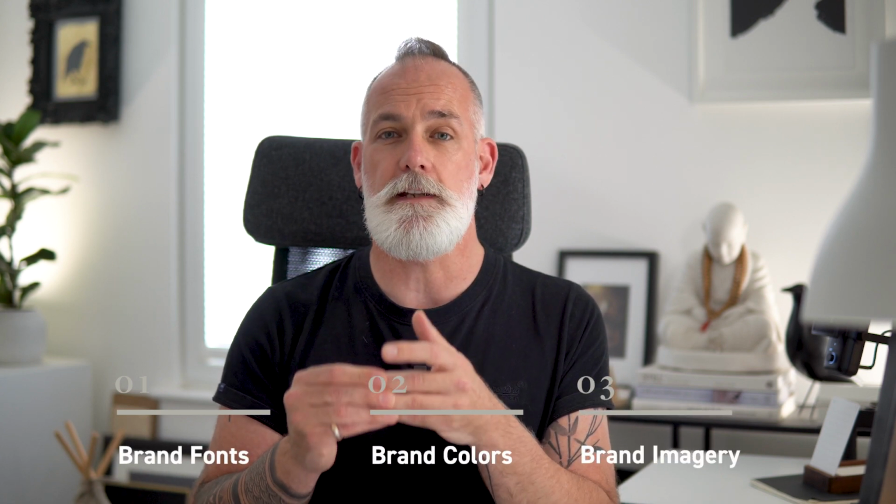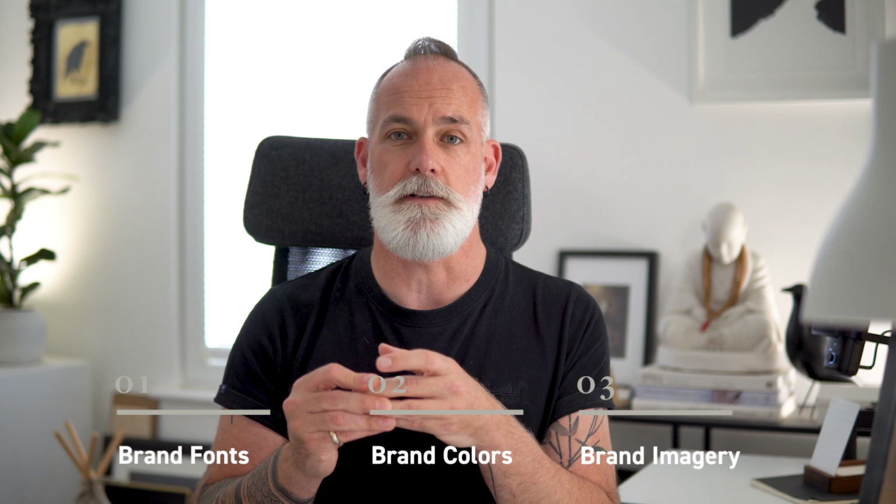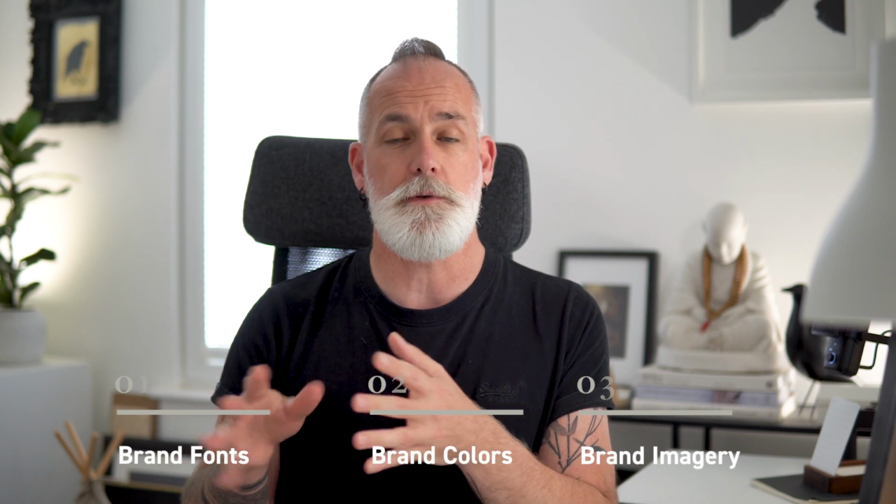For your brand assets, the three key things that make a huge difference are your fonts, your brand colors, and your imagery. And those are the kind of things you should really have defined for your brand up front. Those three things, even more so than a logo, can really create a recognizable brand identity in all of your materials.